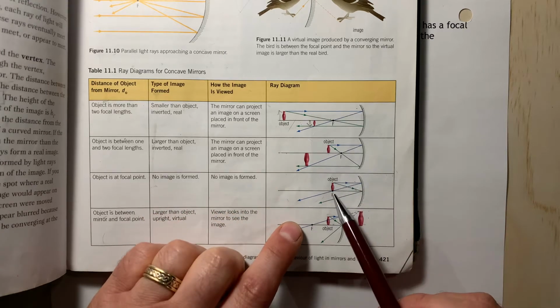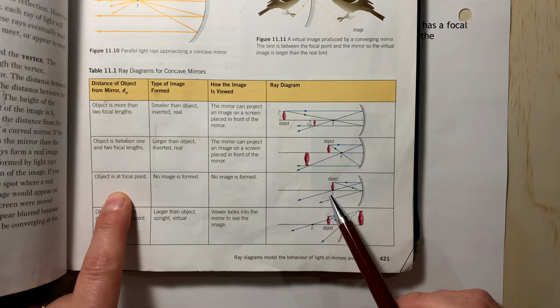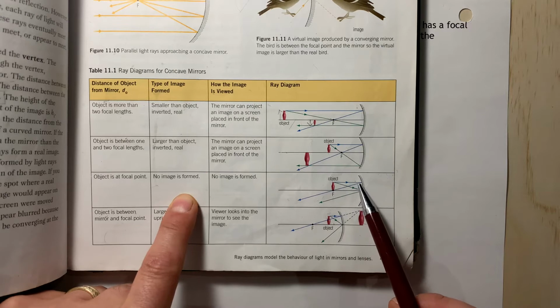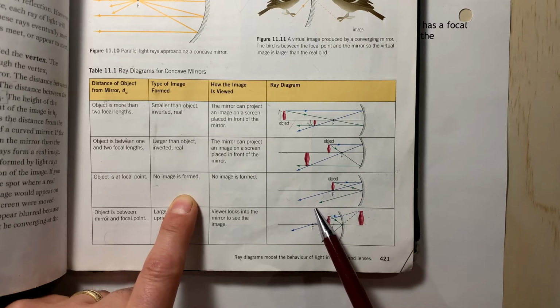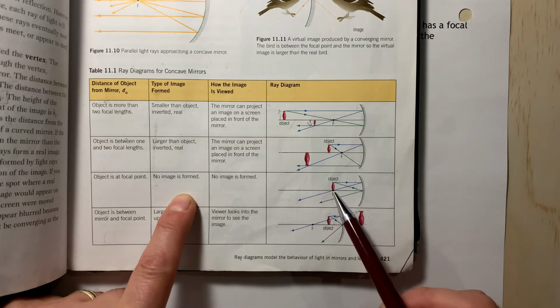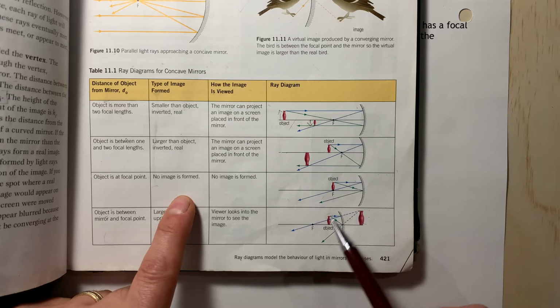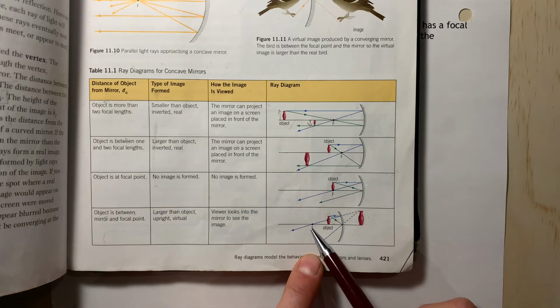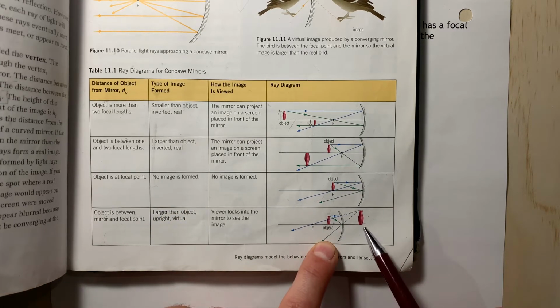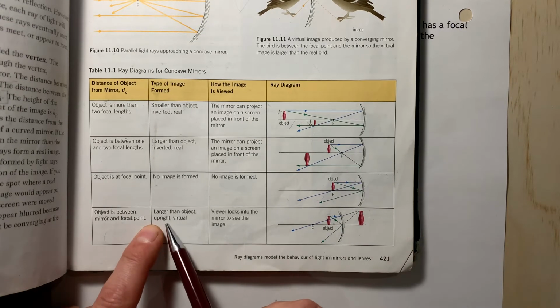If we continue to bring the object in, when it's right at the focal length, no image is formed. The reason is these rays come off parallel. But if I continue to move the object even closer than the focal length, then I still get an image, but the image is now on the other side of the mirror. It's bigger and it's upright. So an important thing is to notice that it's upright.